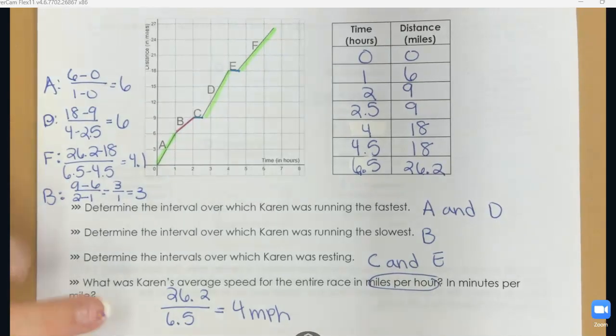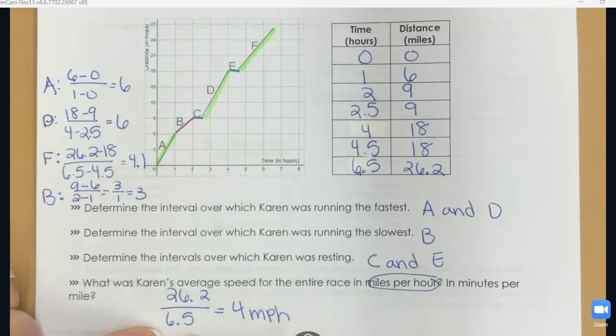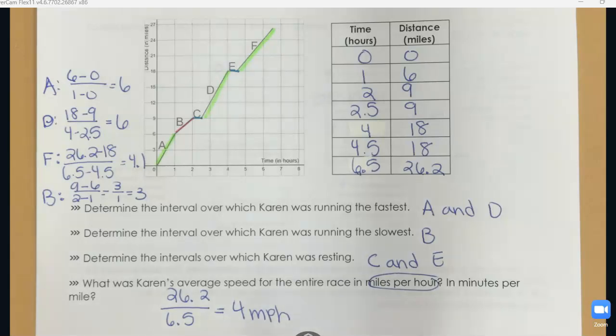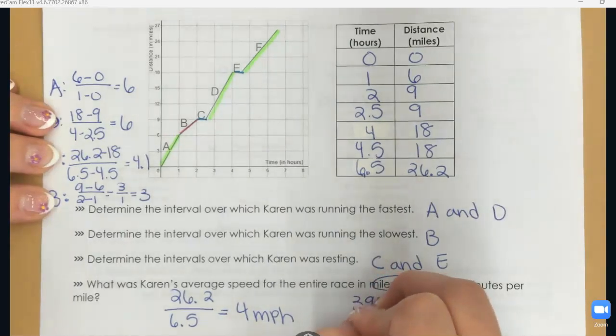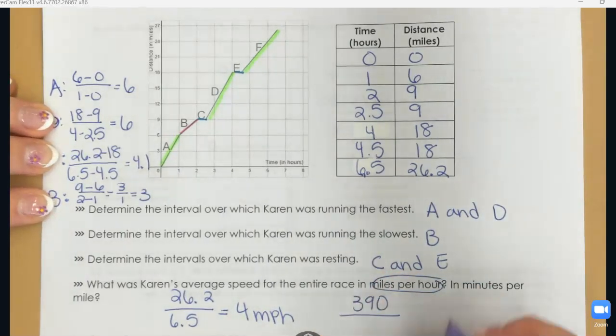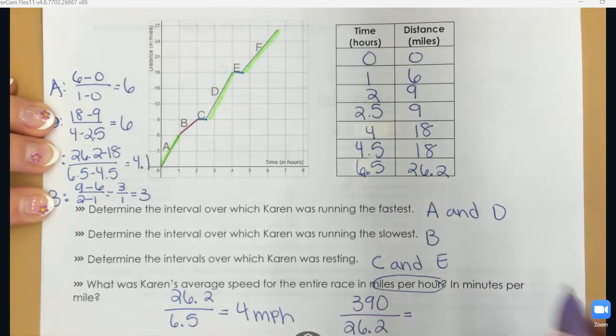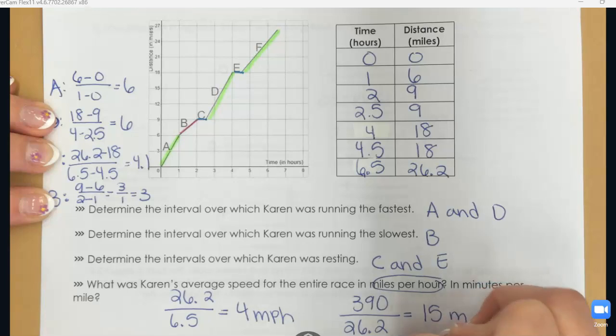So if we wanted to calculate that, minutes is going to go on top, so I need to convert 6.5 hours into minutes. So 6.5 times 60 is 390, so 390 minutes, and our mileage is staying the same, that's 26.2 miles, and that gives me approximately 15 minutes per mile.